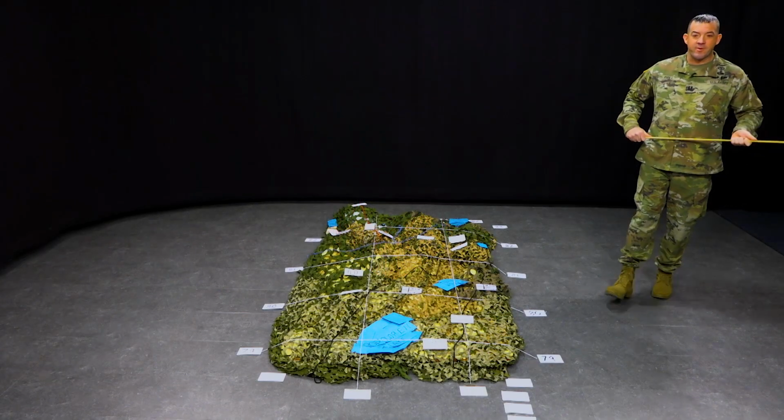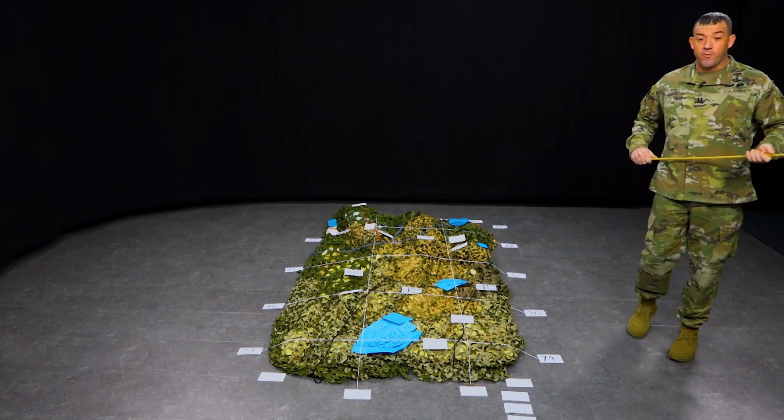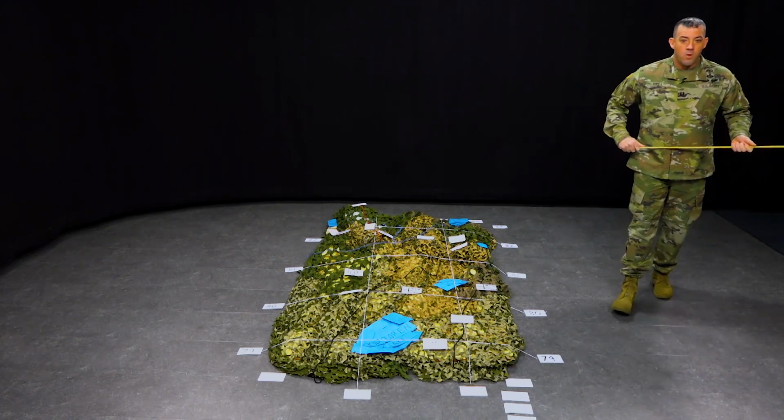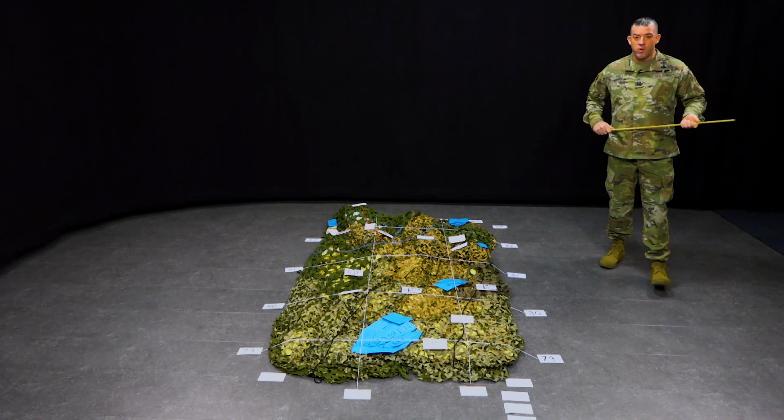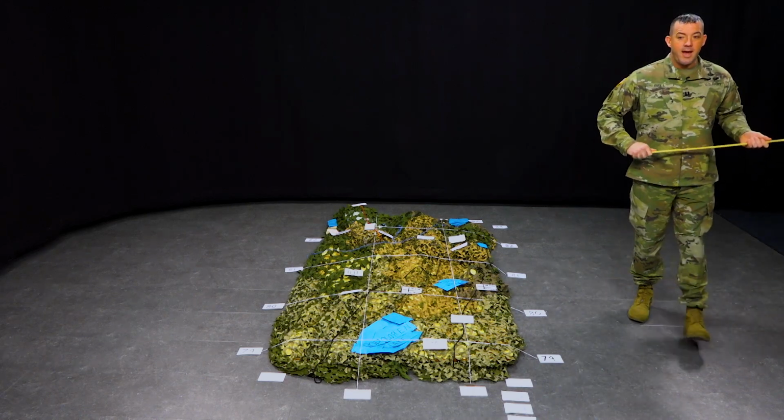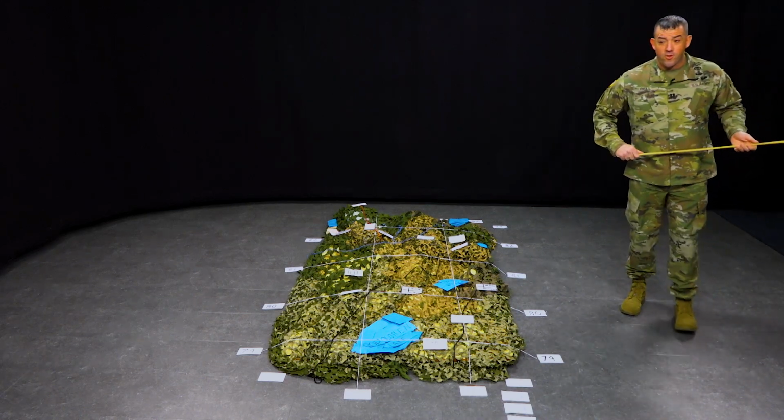Welcome, class. My name is Captain Casey Bell, and I'll be the company commander for your mission today. I'll be working with my company executive officer, Major Skillman, my company FSO, Captain Williams, and my company first sergeant, Captain Ted Watts.